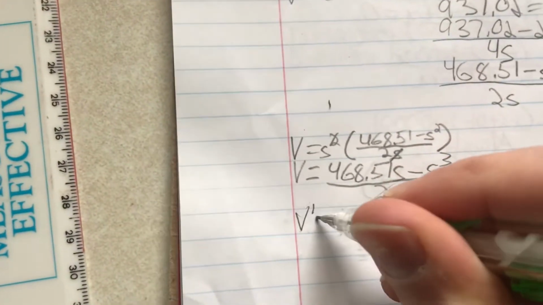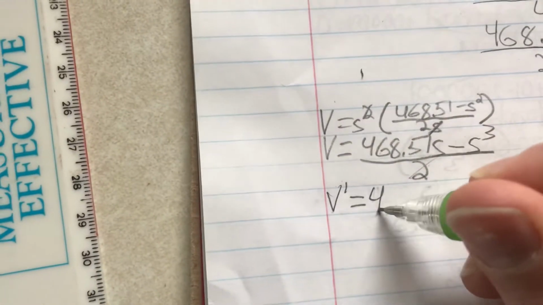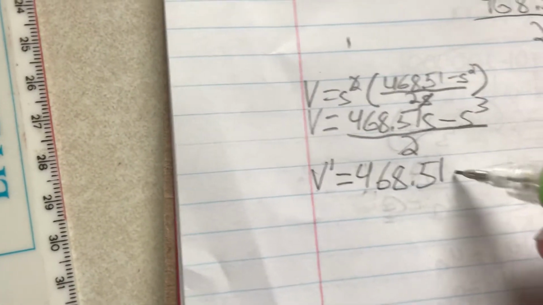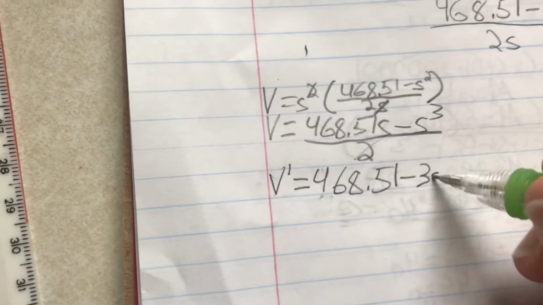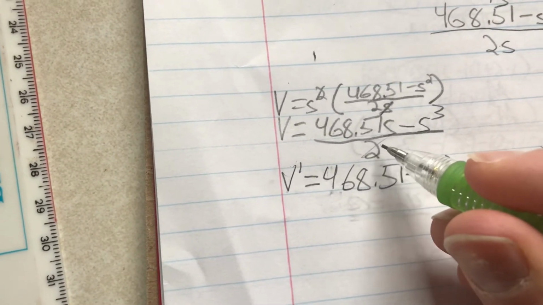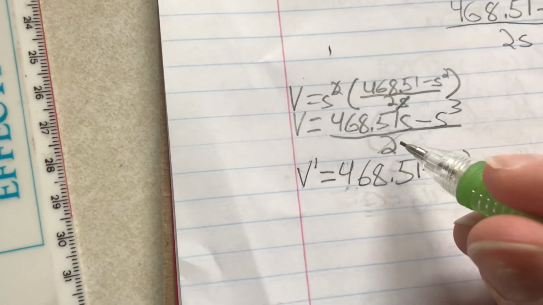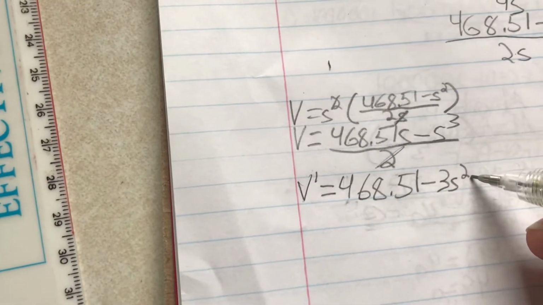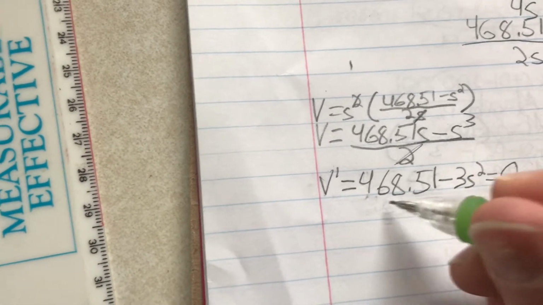Then we can go ahead and take the derivative. So the derivative of the volume would be 468.51. This s doesn't come with it, and the 3s squared, and then this 2, its coefficient, would cancel, so we wouldn't have to worry about it, and then we can set this equal to 0.